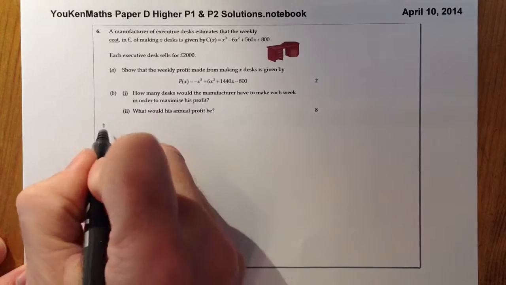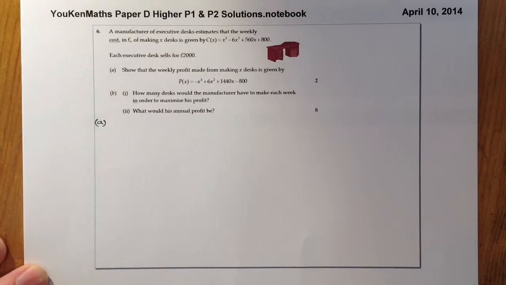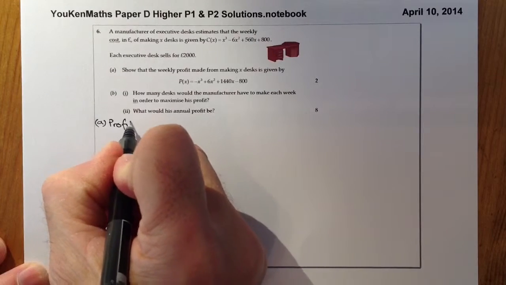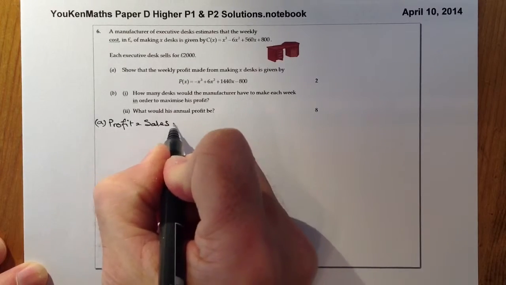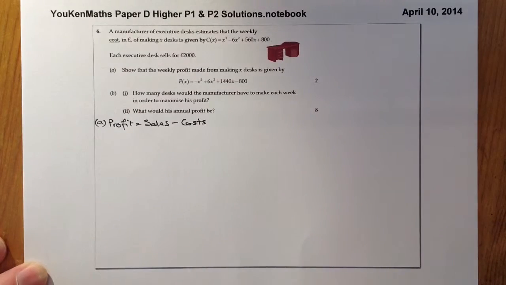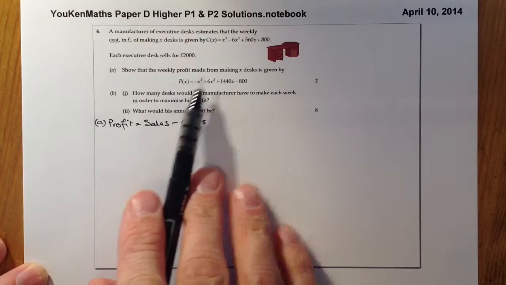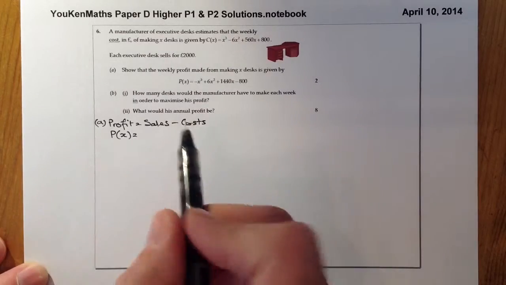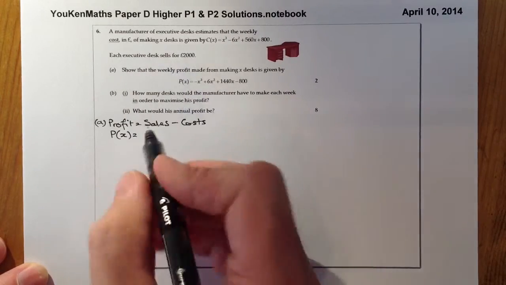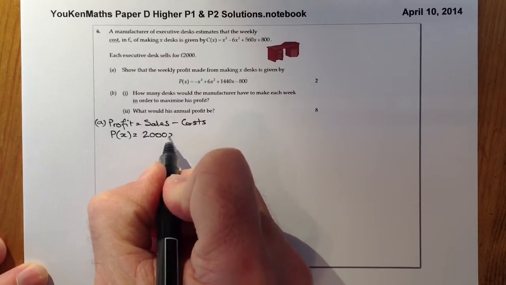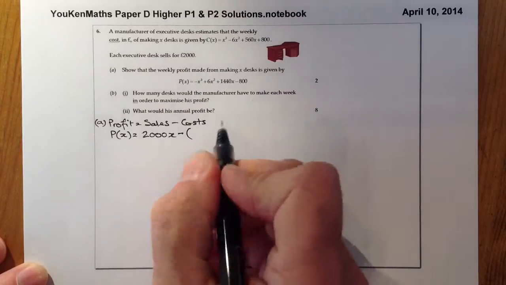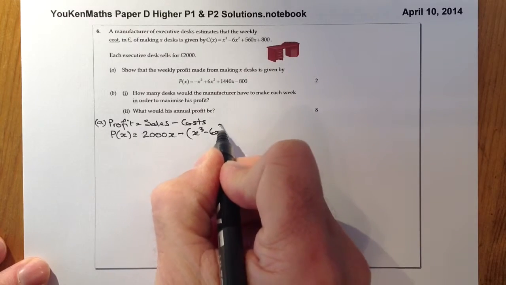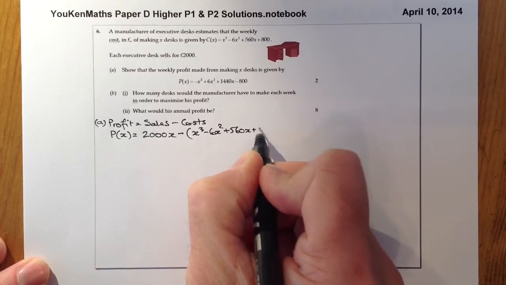So let's start this question off. Part A: we'll look at the way of working out the profit. We should know that profit is equal to the sales minus your costs. That's the first thing we're going to set up here, and let's put it into terms similar to these here. Profit of x desks is equal to the sales. Each desk sells for £2,000, so the sales would be 2,000 times x. I'm going to subtract the costs from that, put it in a bracket, and the cost will be this expression here: x cubed minus 6x squared plus 560x plus 800.